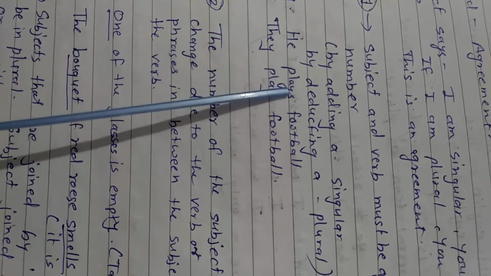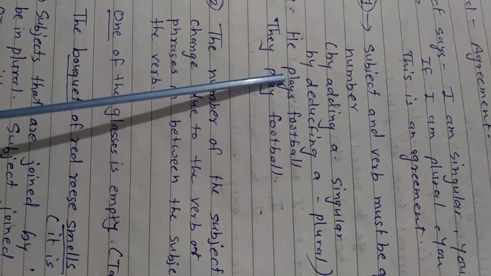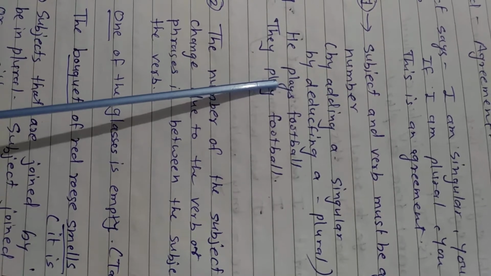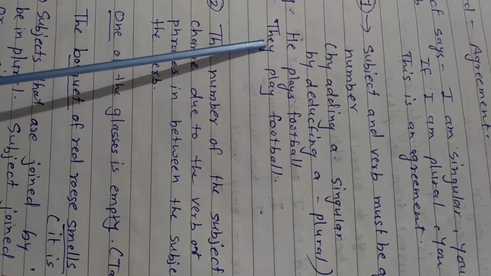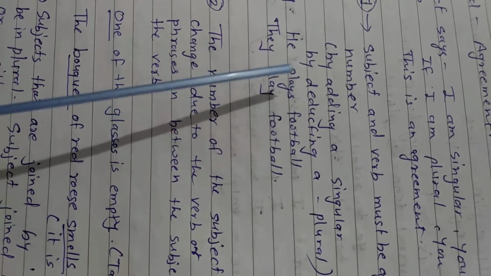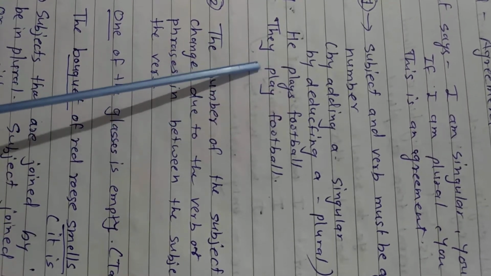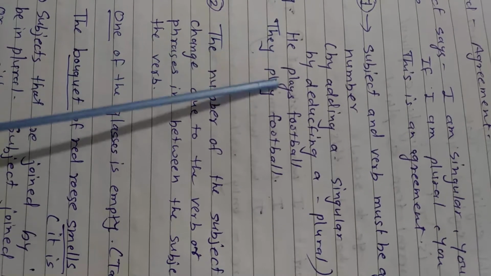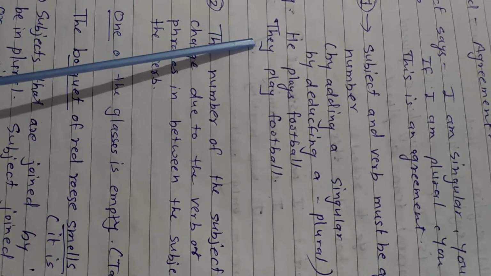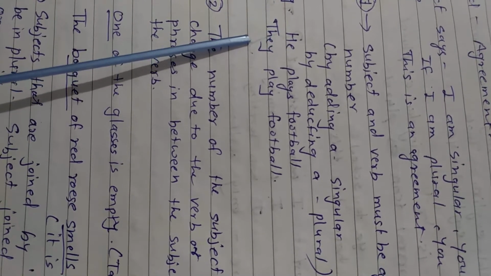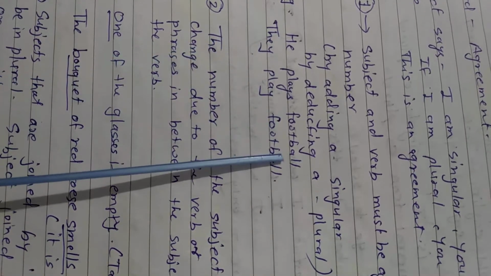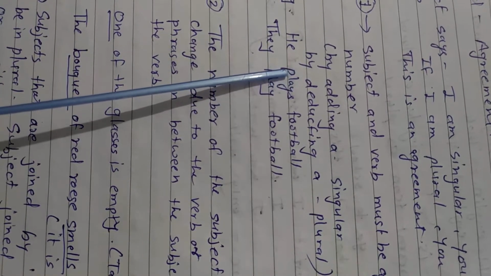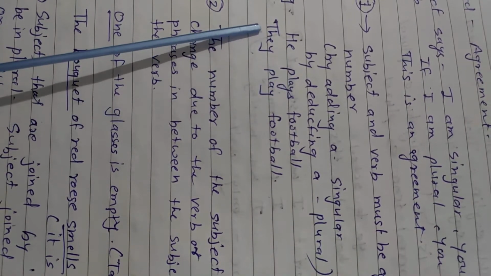Here is an agreement between these two. Here the subject is singular, and the verb is also singular. Adding s to a verb makes it singular. They is the plural of he. They play football. Here we removed s, but actually it is plural, because here they is the subject, and if they is plural, then the verb is also plural. So here is the difference. If the number of players increases, instead of one player, here more than one player is there. So he plays football, they play football. This is the concord between subject and verb. Here it is singular, singular. Here it is plural, plural.